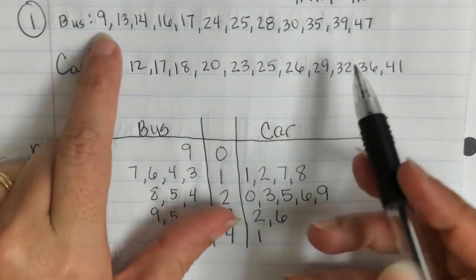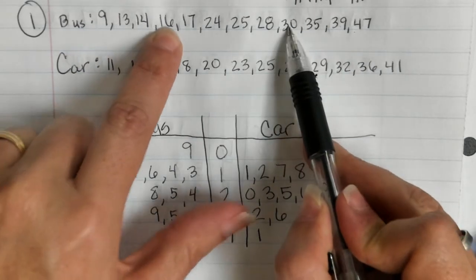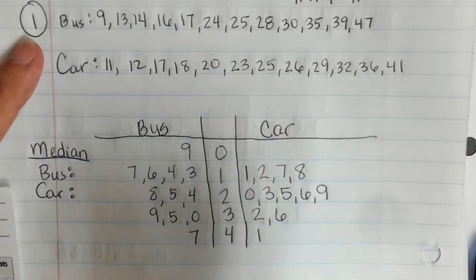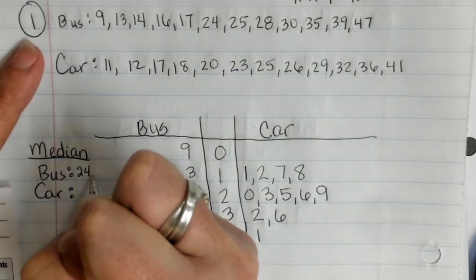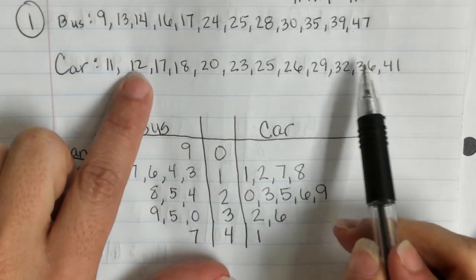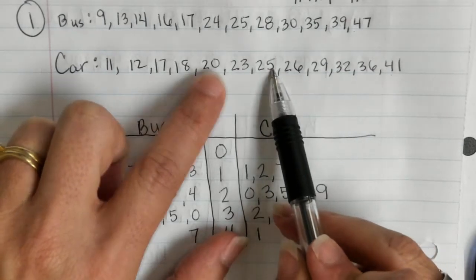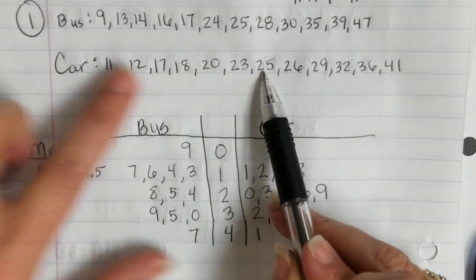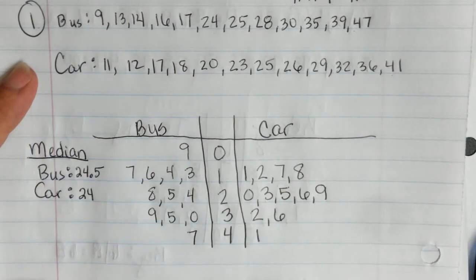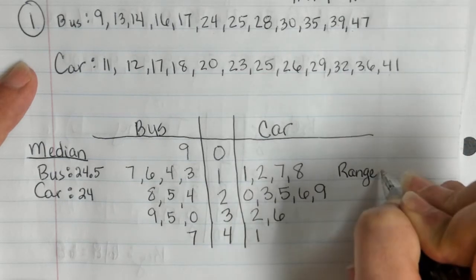Okay, so the median is the middle number. It's 24.5, because if I added and divided by 2, going in for the car, it'd be these two, add, divide by 2 would be 24. Okay, range, biggest minus smallest.